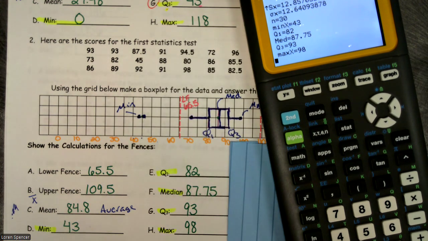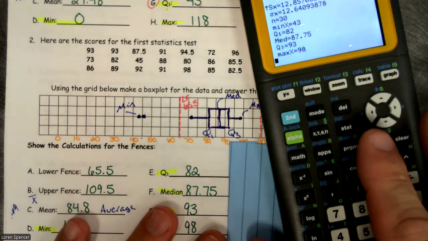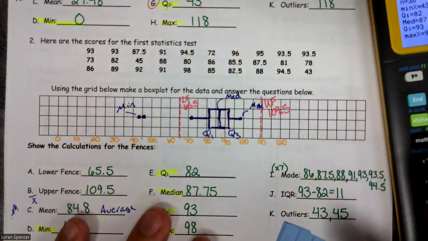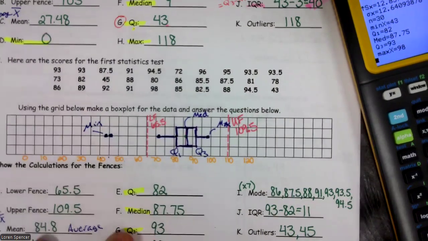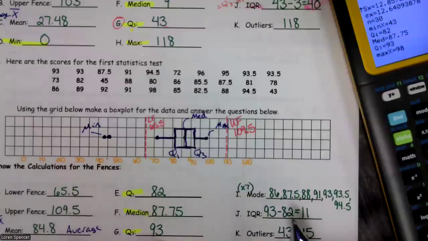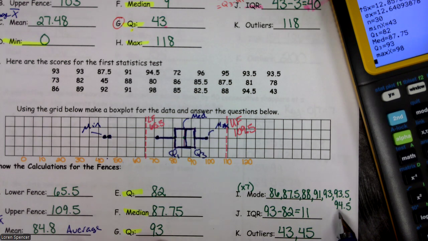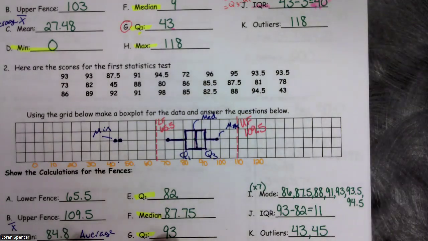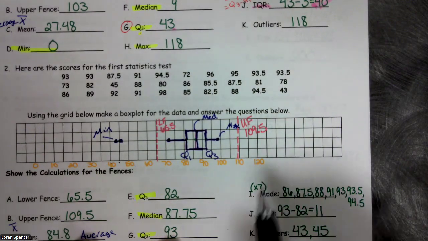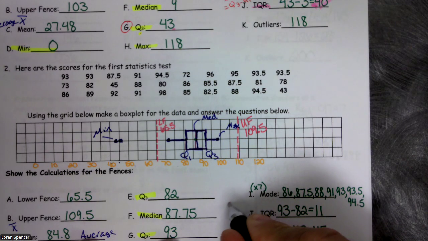All right. So it's really important to know what the 5-number summary is. And then the mode. The mode is the value that occurred most. Well, you can have more than one mode. And right here, you see that we actually had a bunch of modes. We had 86, 87.5, 88, 91, 93, 93.5, and 94.5. Okay, IQR. IQR is the interquartile range, and it's Q3 minus Q1.